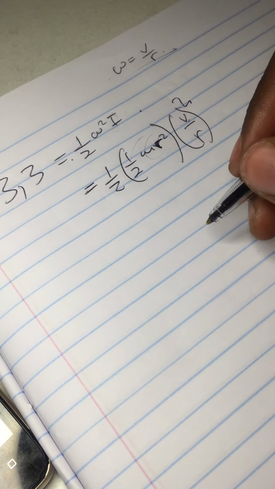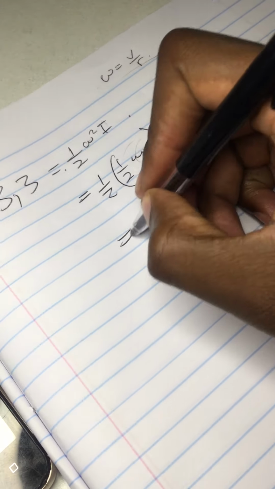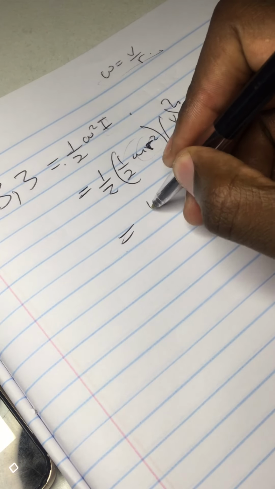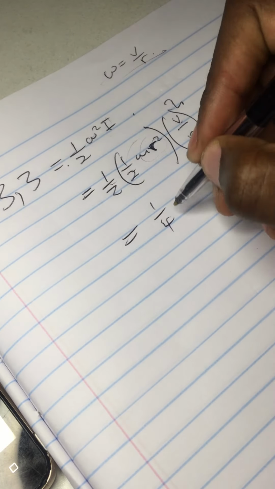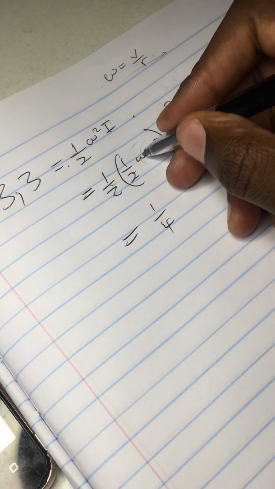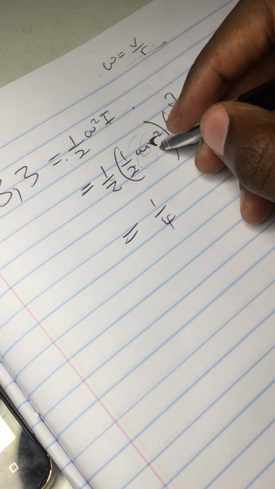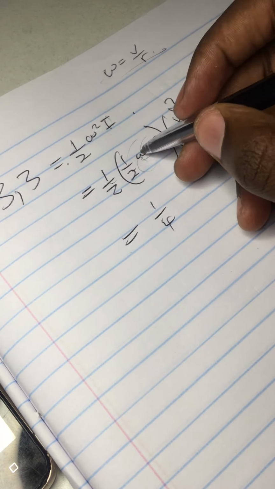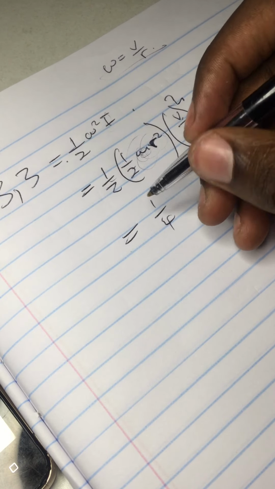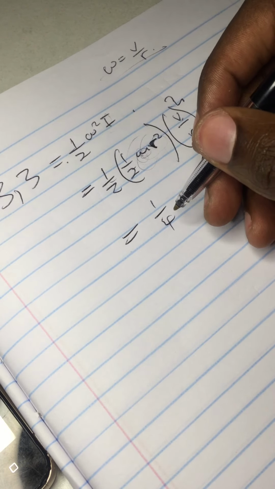So we're going to end up getting 1 over 4, multiplied by this mass. Remember, we're calculating the moment of inertia of the pulley, so this is actually the mass of that pulley, of that solid disk.